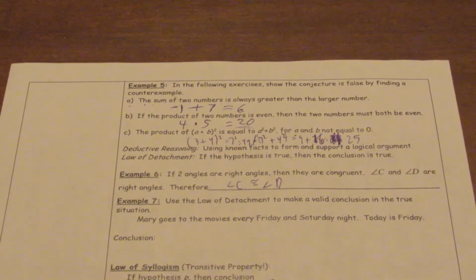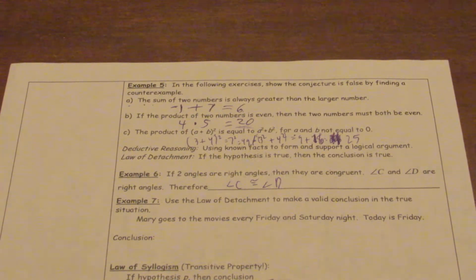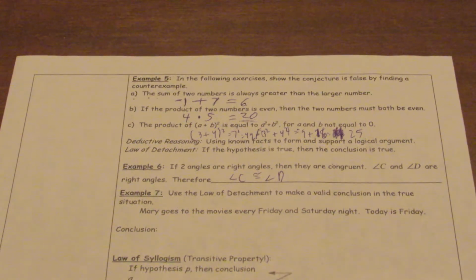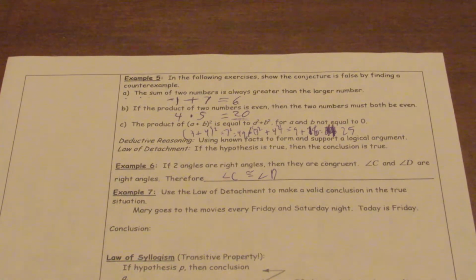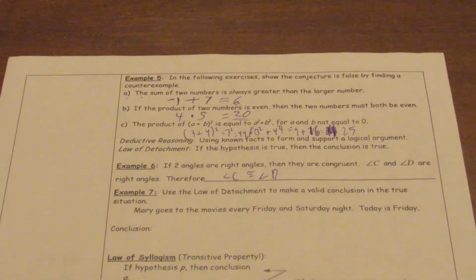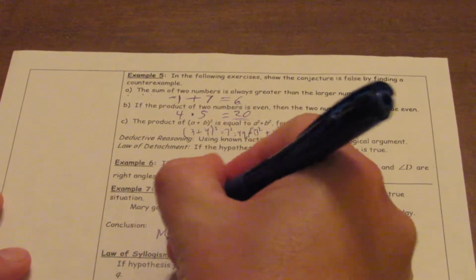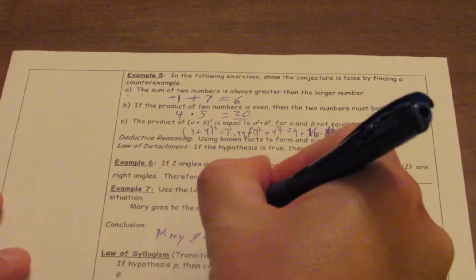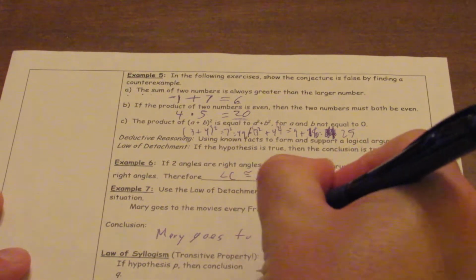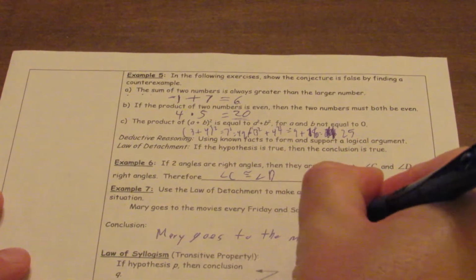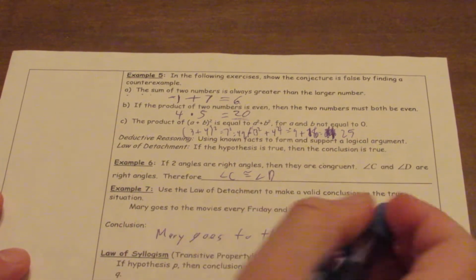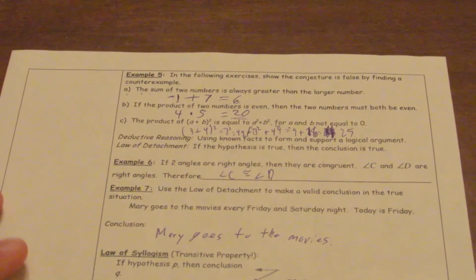So example 7, and this is where we normally get into some issues. Mary goes to the movies every Friday and Saturday night. Today is Friday. So my conclusion is Mary goes to the movies. Right? It tells me she goes every Friday and Saturday night. It's Friday. She's going to the movies.